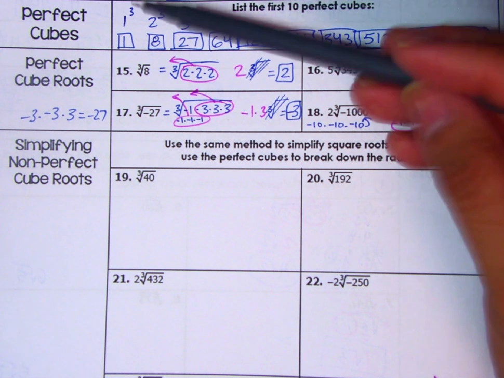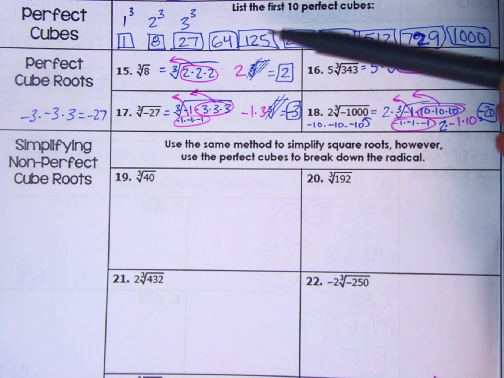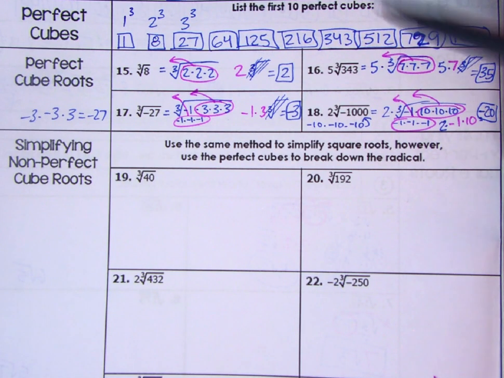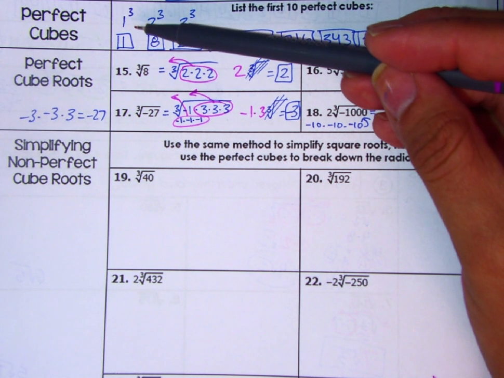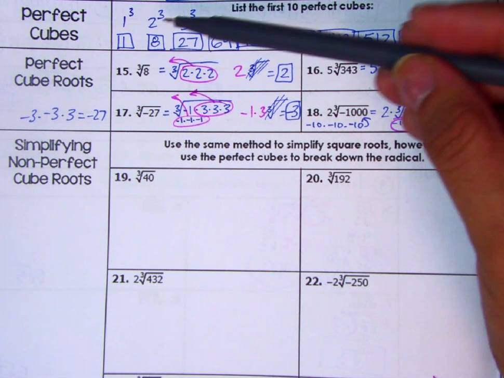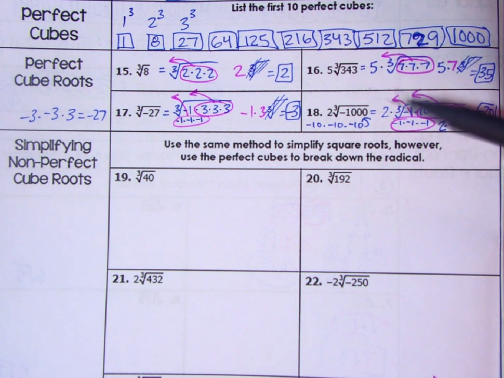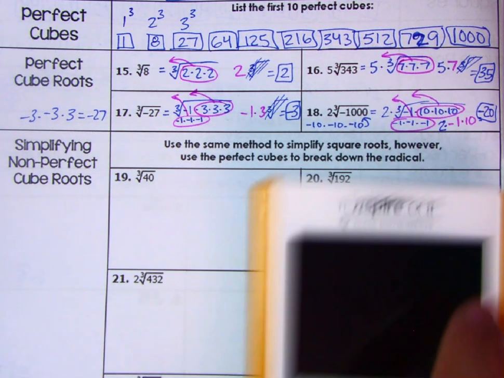So the perfect cubes here are the numbers 1, 8, 27, 64, 125, 216, 343, 512, 729, and 1000. So they're the first 10 perfect cubes. The difference between squares and cubes is that this is to the third power. 1 times 1 times 1 is 1. 2 times 2 times 2 is 8. 3 times 3 times 3 is 27. And so on. So when you have perfect cube roots, you are able to get whole numbers as answers.